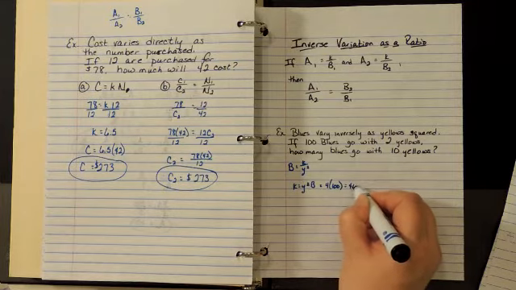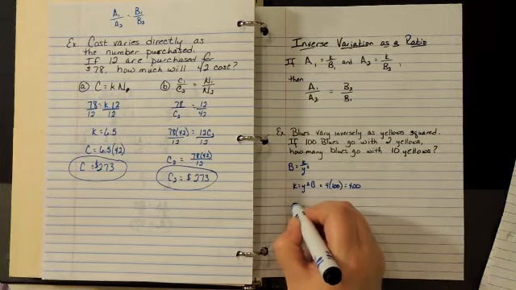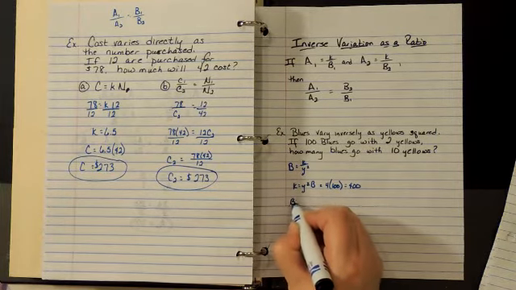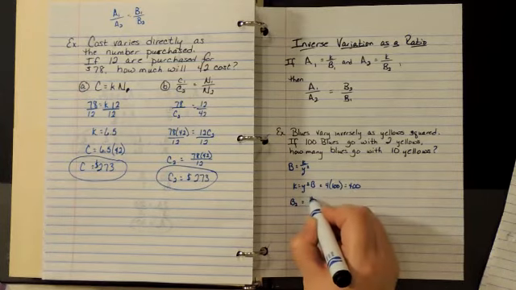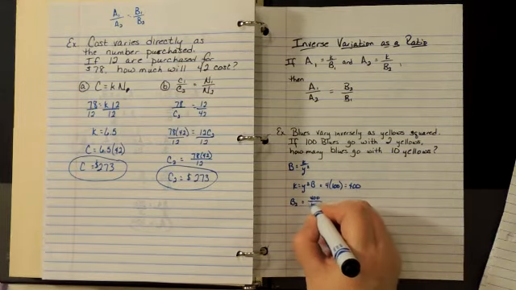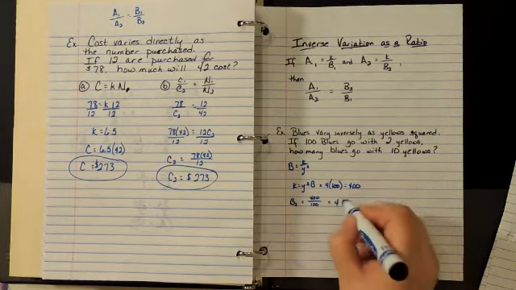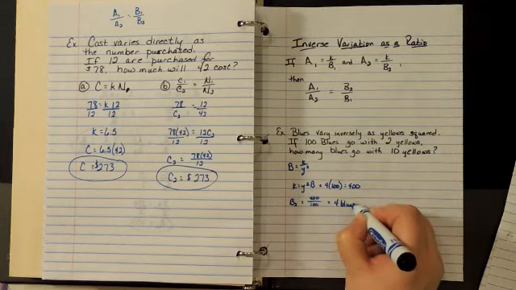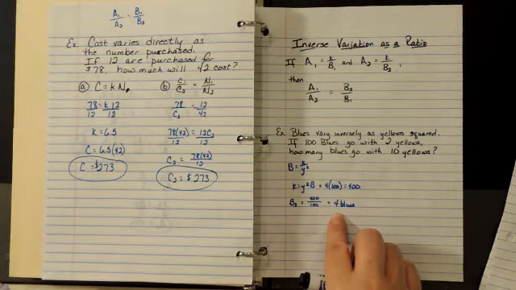So this is 400. K equals 400. Now we have B2. We want to know how many blues go with 400 over 10 squared. And this is going to equal 4. 4 blues. Alright? So when we solve for K first, we're going to come out with 4 blues.